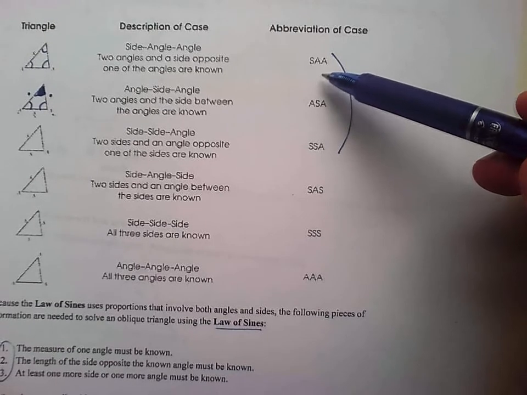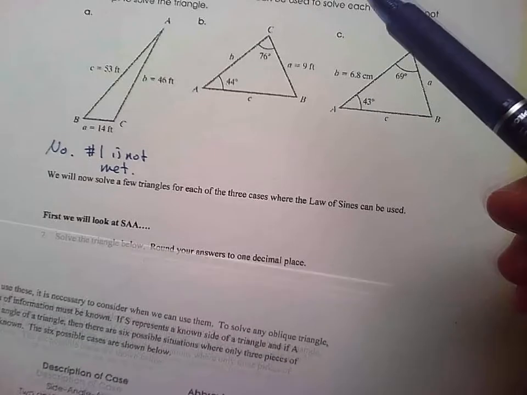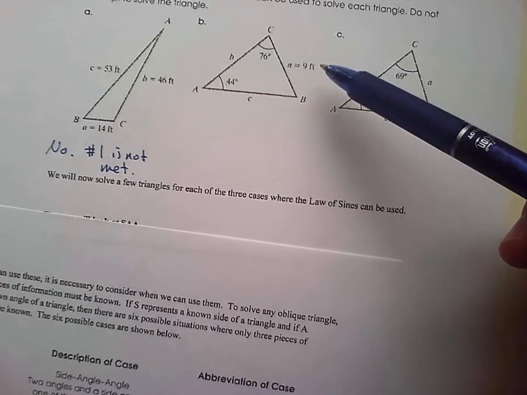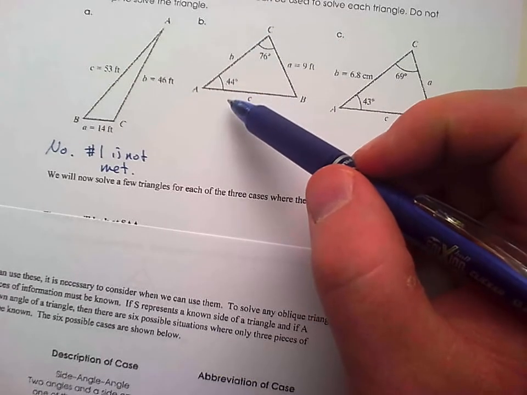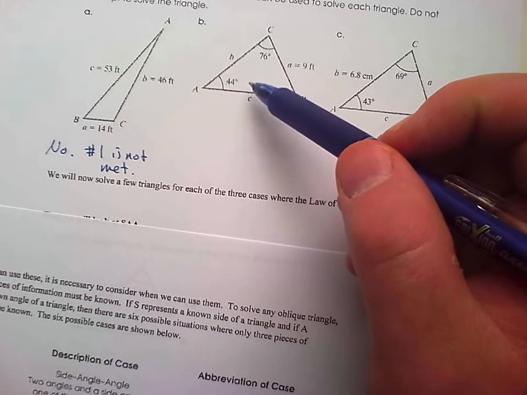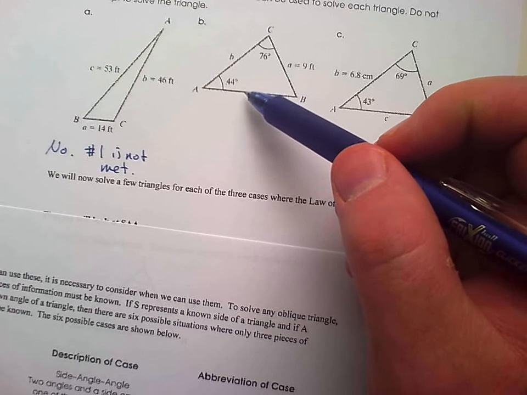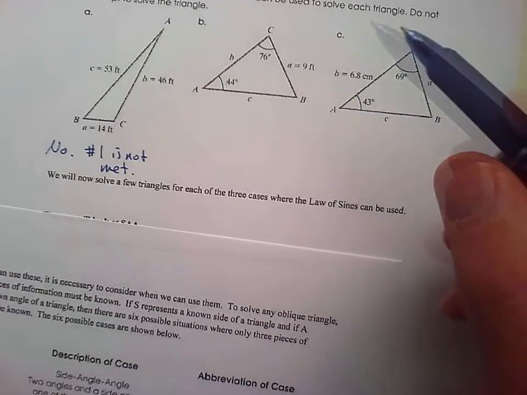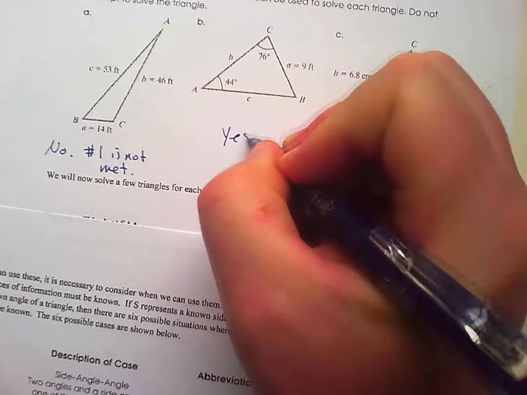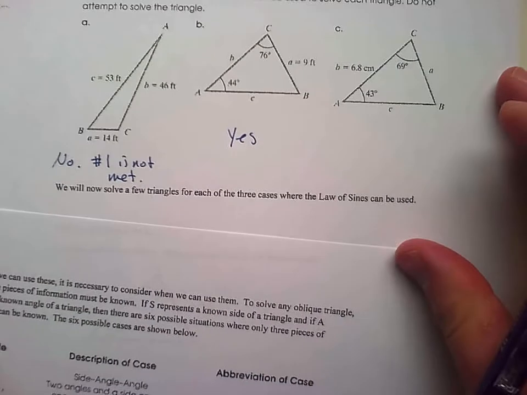Now, some places you might see this written as angle, angle, side, right? As long as we're going in the same direction, we should be good to go if we're calling this angle, angle, side, or side, angle, angle. Either way, we can use the law of sines to do this.